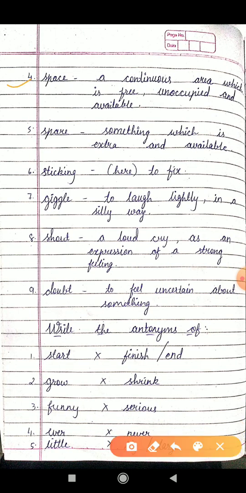Next, space: a continuous area which is free, unoccupied, and available. Next, spare: something which is extra and available. Next, sticking. Here, sticking means to fix.